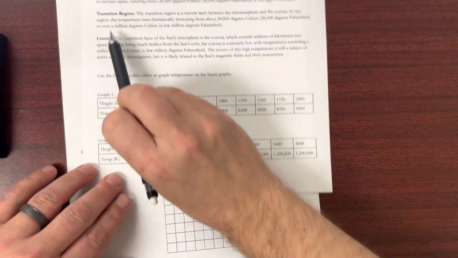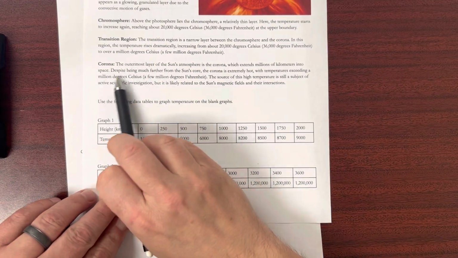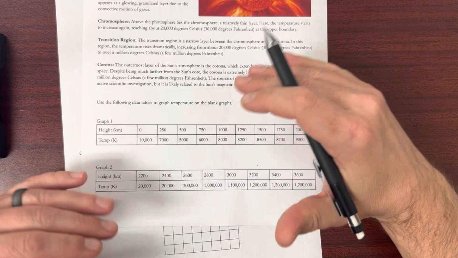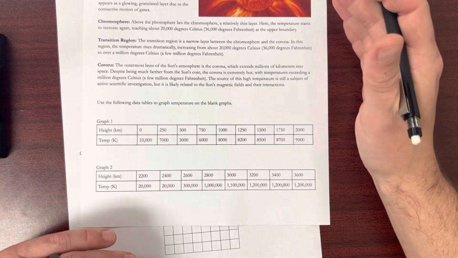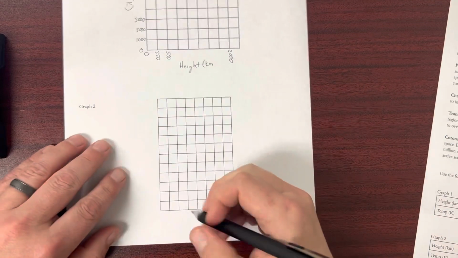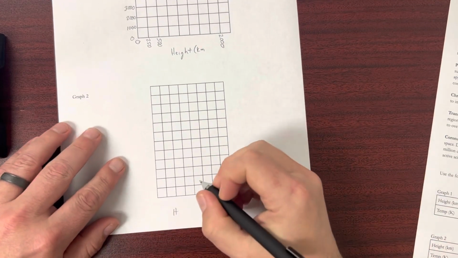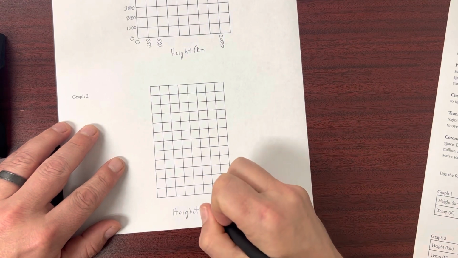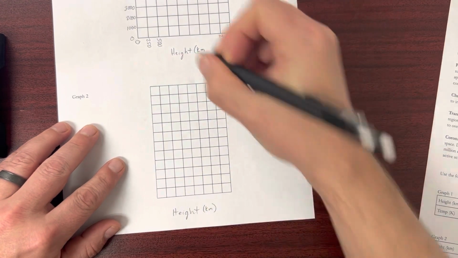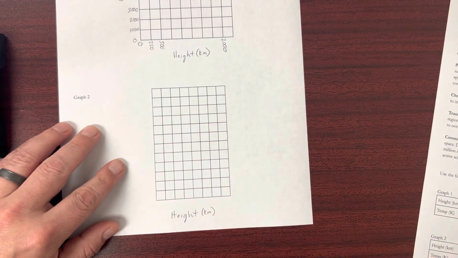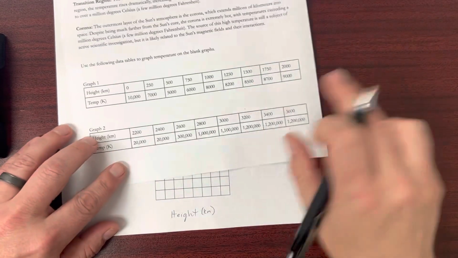The second graph is going to be the higher portions of the sun's atmosphere. So then we're talking about the transition region and the corona. We couldn't keep it all in the same graph because the numbers in temperature are so wildly different. So on graph 2, we're going to still stick with height down at the bottom. And again, that's in kilometers. But my numbers are a little different. I'm going to use the numbers that are on this data table.